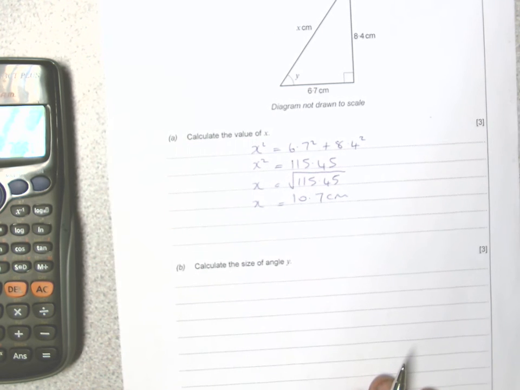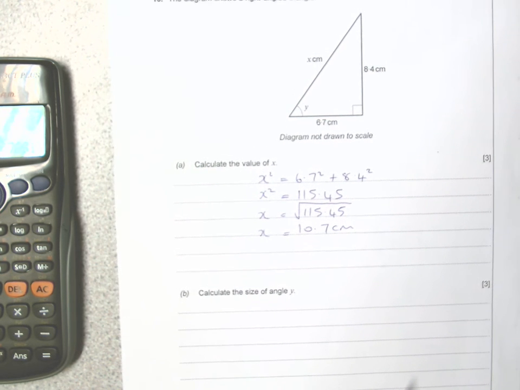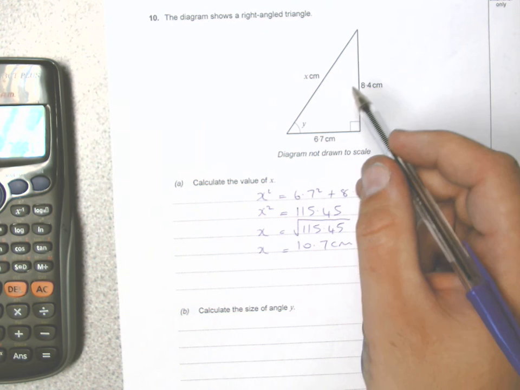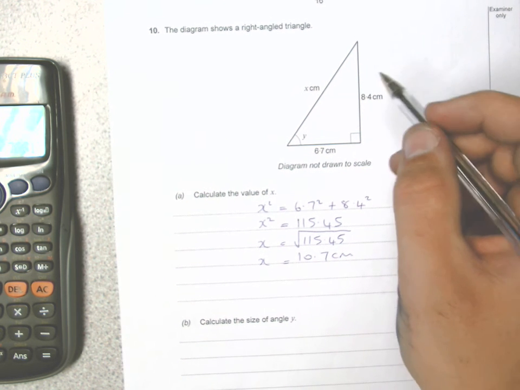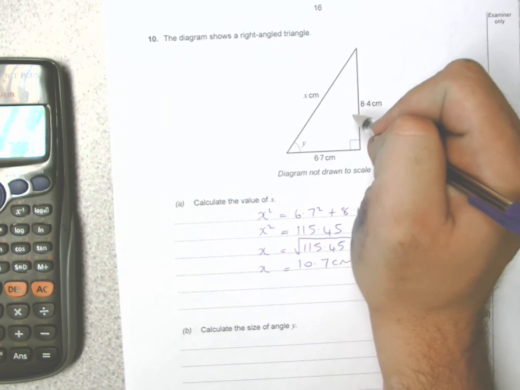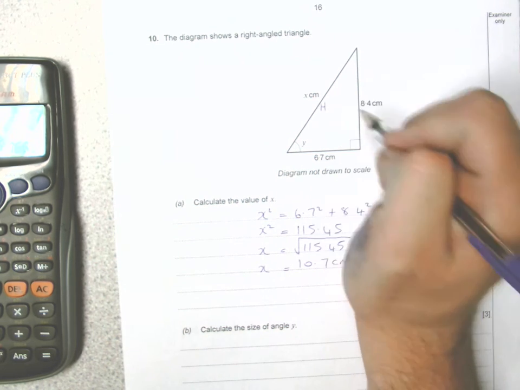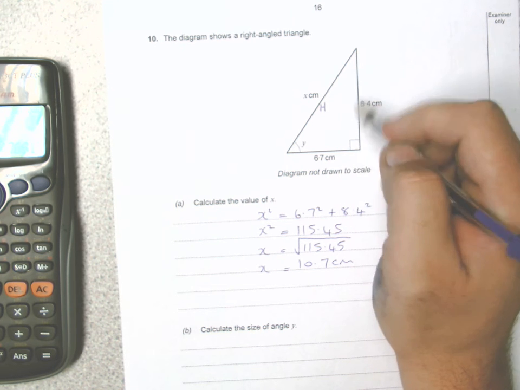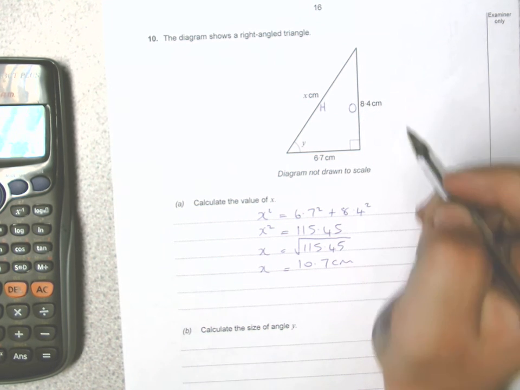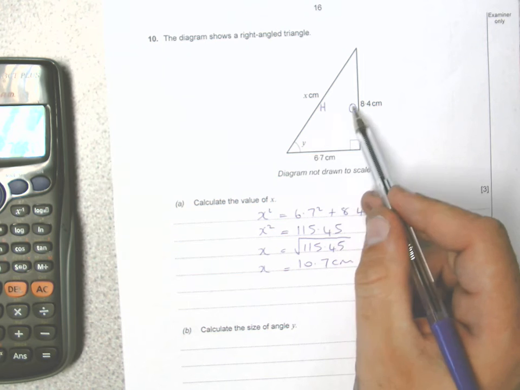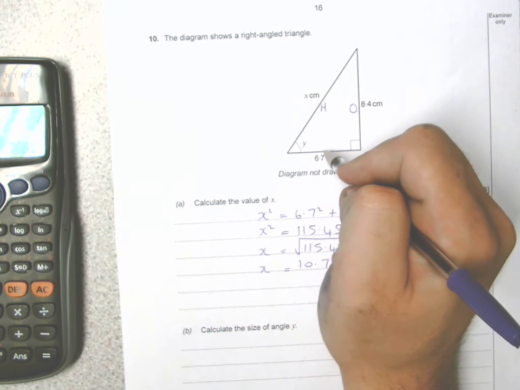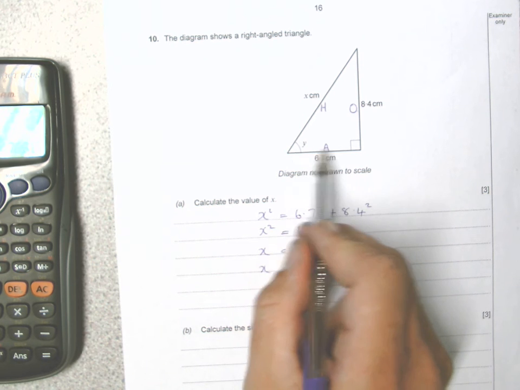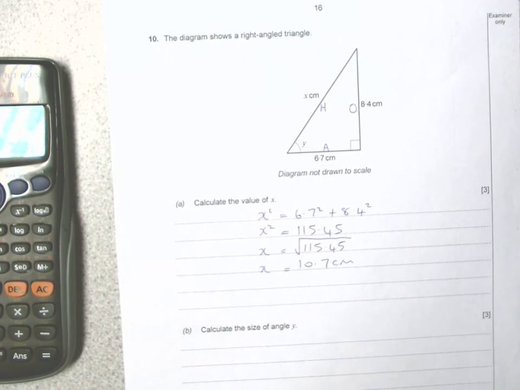Part B, it says calculate the size of angle y. So this involves trigonometry. What I do is go to my triangle and first of all label my sides. I call this side h, my hypotenuse, because it's the longest side, opposite the right angle. This side here I call O, because it's opposite the angle I'm looking for. And then the adjacent is the side that's next to the angle, not the right angle.